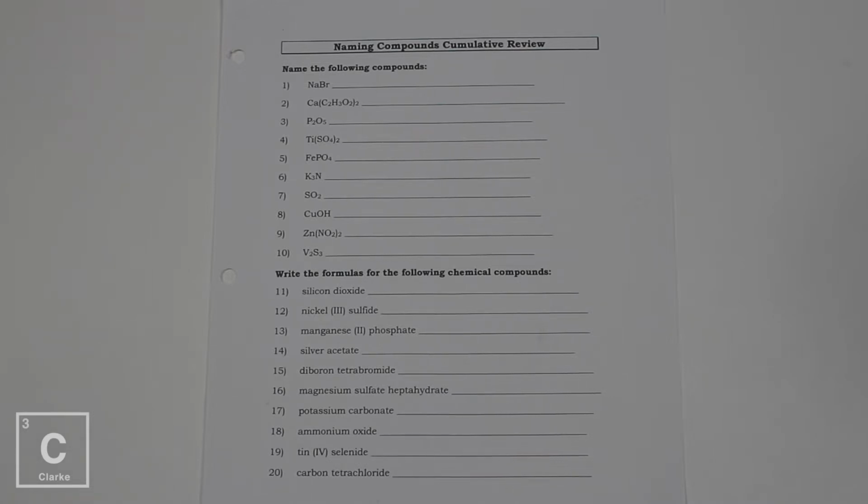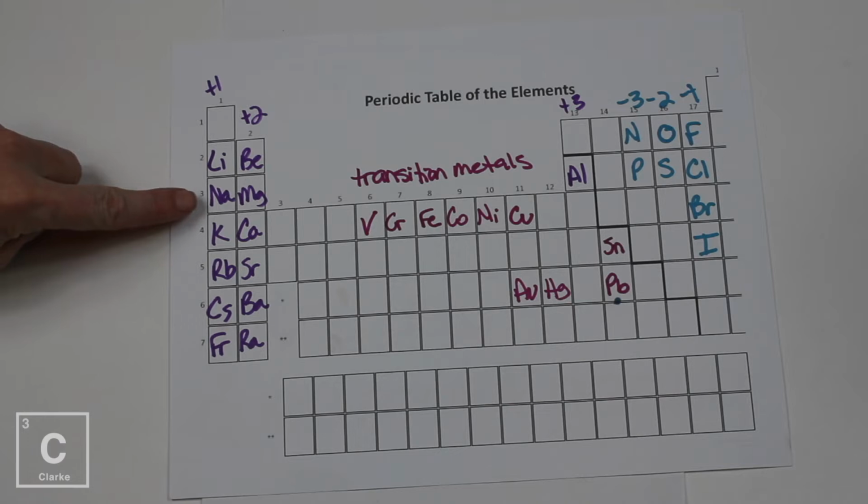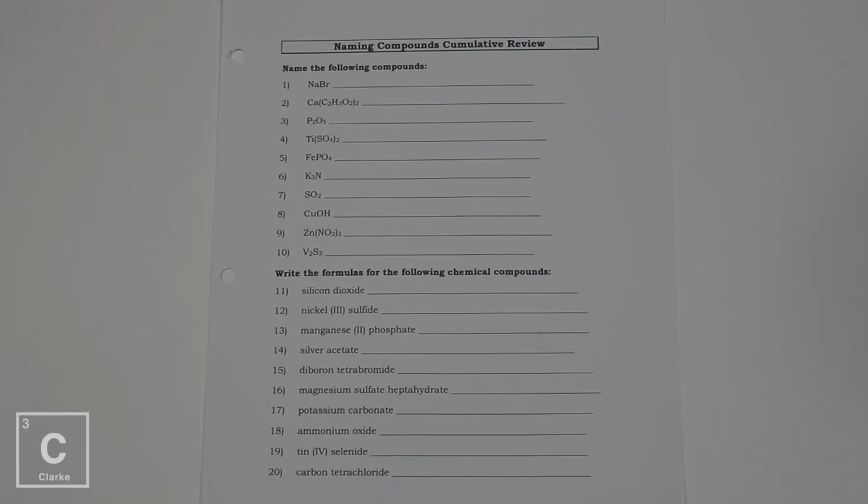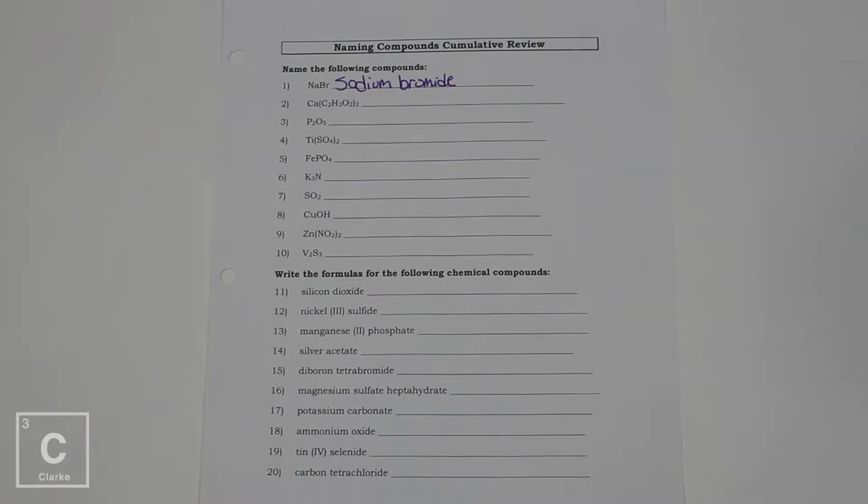Now remember, we know it's a main metal because here's sodium. It's in group 1. Main metals are group 1, group 2, and aluminum. When it's a main metal, we just name it. But don't forget to change that ending to IDE.